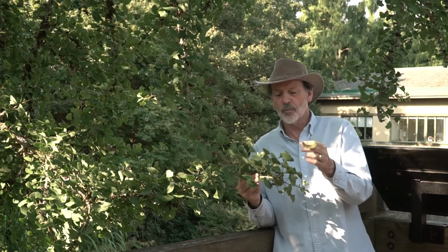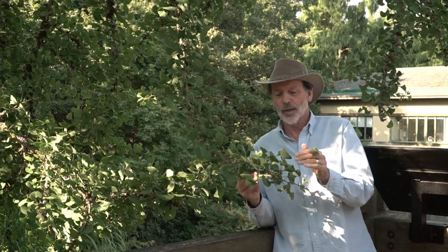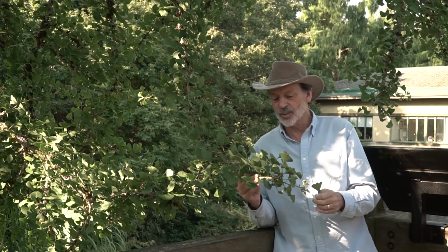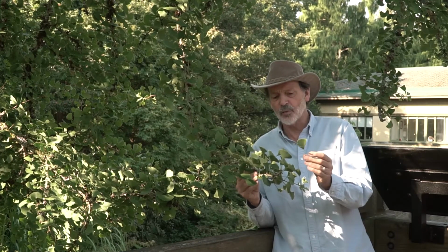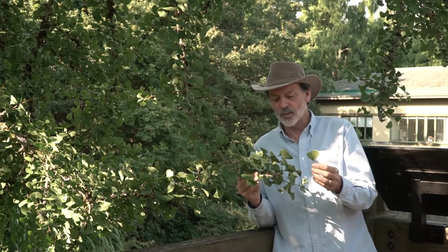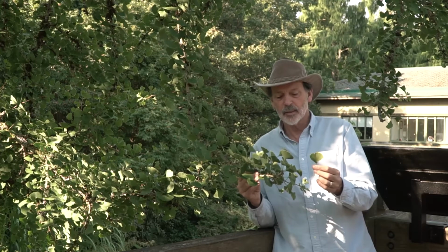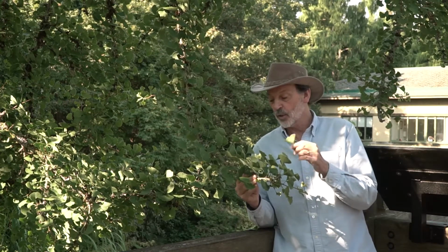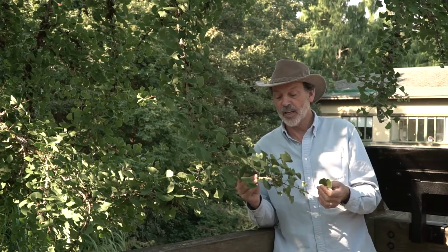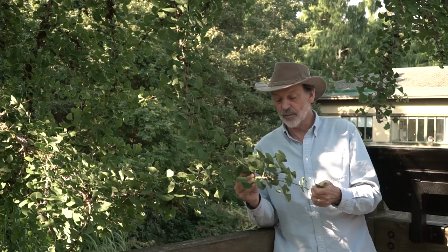Most of them have sort of irregular toothing on the edge. But you'll notice that this is a very, very unusual shape for a leaf. The technical name for this is flabellate. Flabellate means fan-shaped, and so if you know what a handheld fan is like, you can understand that.